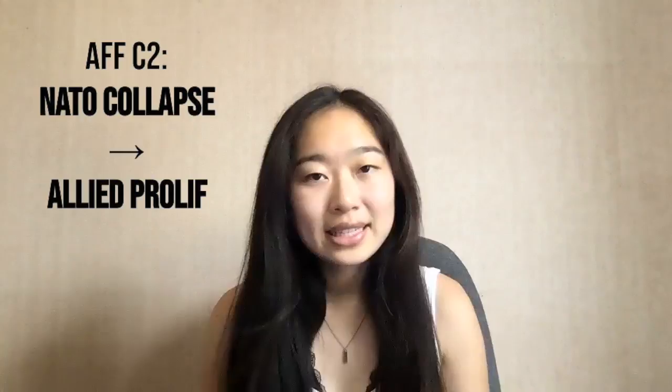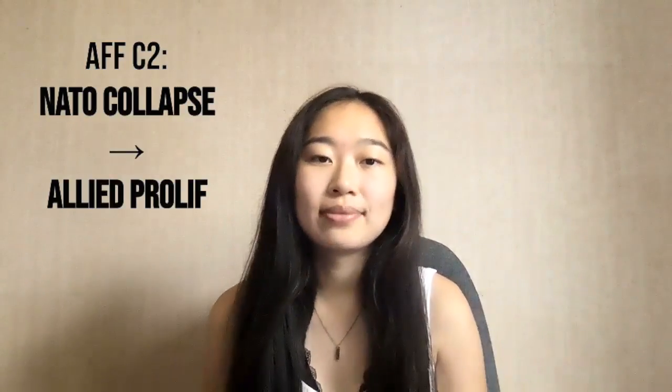So moving on to the second AF argument, which is NATO collapse leading to allied proliferation. So this is the second most stock AF argument, and it's the idea that reaffirming our commitment to NATO through deploying troops will unite a collapsing alliance. And that's good because without NATO, all our allies would probably proliferate and start a global nuclear arms race. And that usually then impacts proxy wars, miscalculation, social spending trade-offs, just whatever you typically impact off of for nuclearization. So now let's talk about how to weigh it.